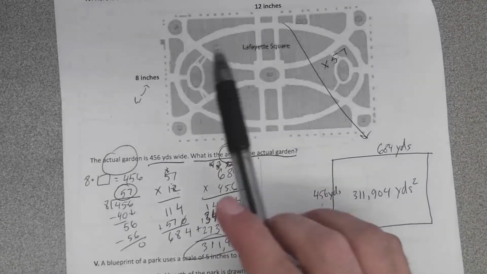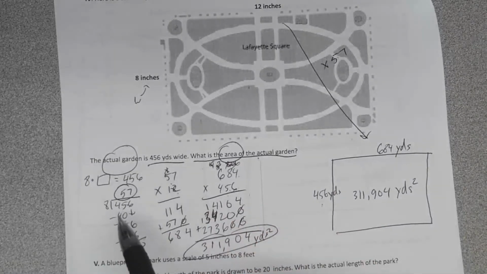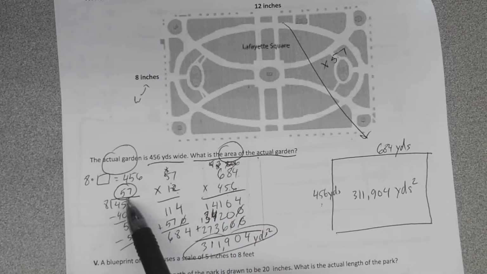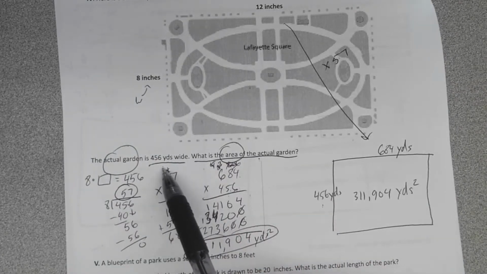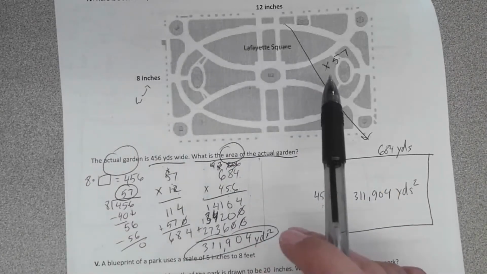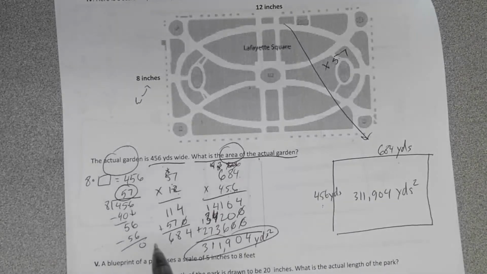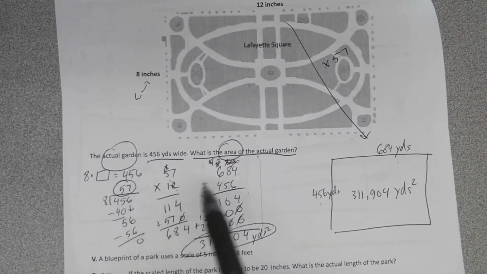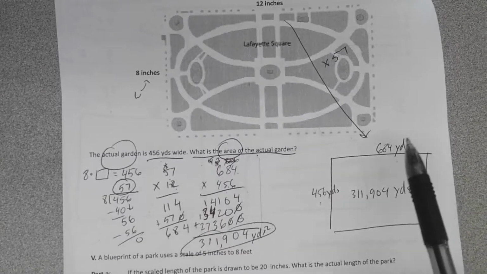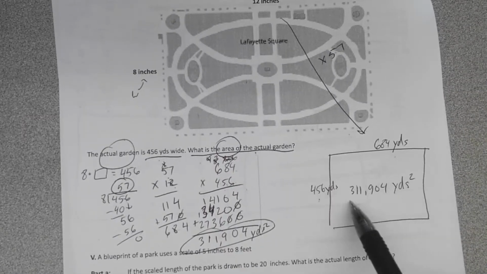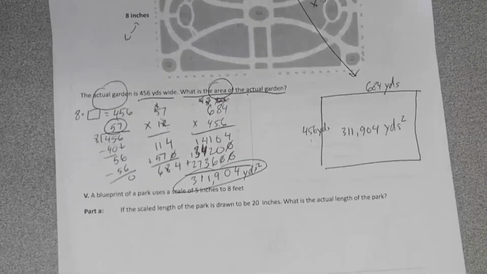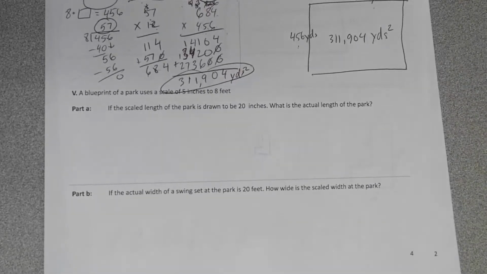So to recap, we found our scale factor by figuring out, right, 456 divided by 8 is 57, which means we did 57 times 8 to get to 456. Right? And then here, 12 times 57 is 684. So I did 57 times 12 to get 684. So we got our width and length, or our length and width. And then we did length times height to get our area of 311,904. Bam.